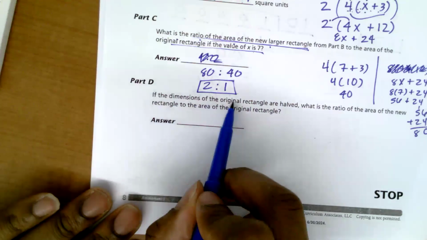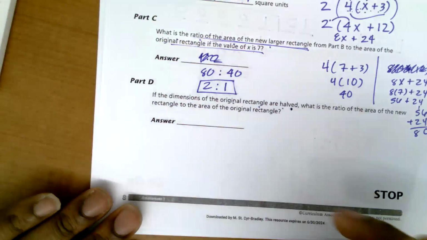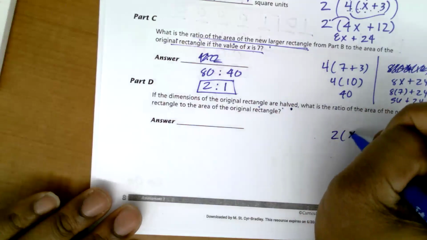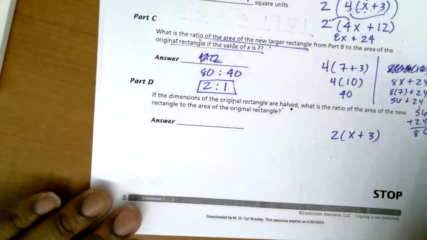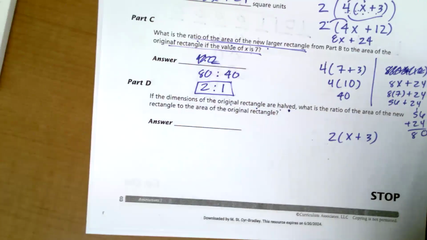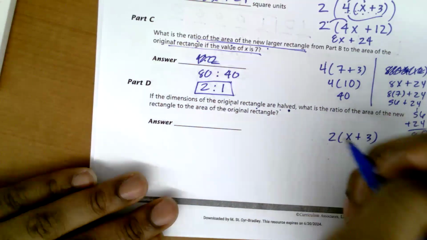If the dimensions of the original rectangle are halved, so like 2 groups of x plus 3, that's making it half.